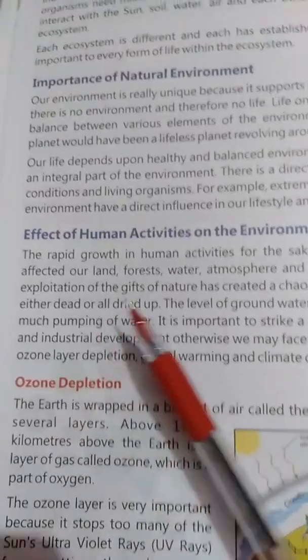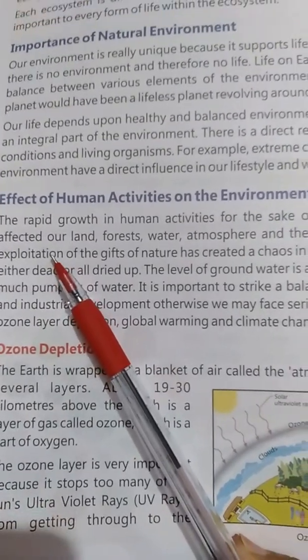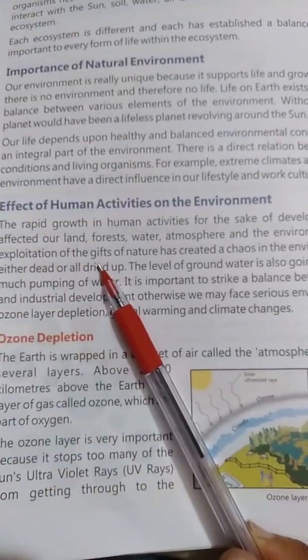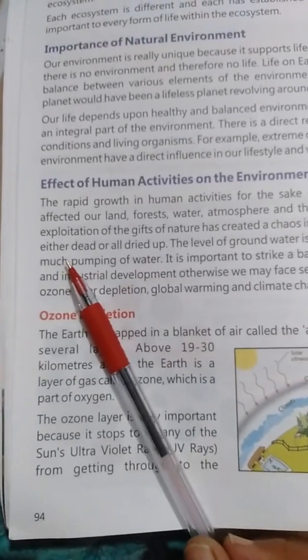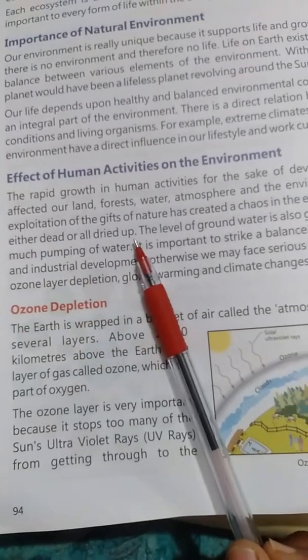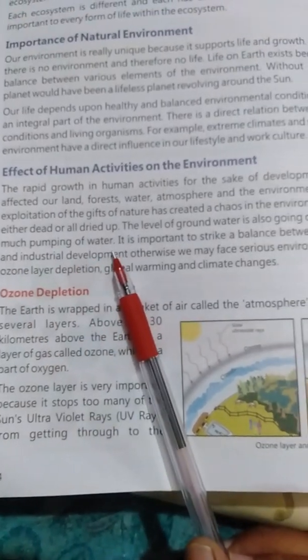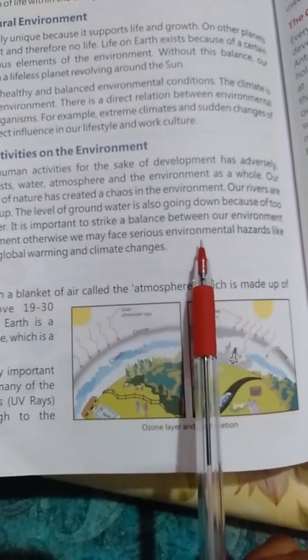Effect of human activities on the environment. The rapid growth in human activities for the sake of development has adversely affected our land, forest, water, atmosphere and environment as a whole. Our exploitation of the gifts of the nature has created a chaos in the environment. Our rivers are either dead or all dried up. The level of groundwater is also going down because of too much pumping of the water. It is important to strike a balance between our environment and industrial development, otherwise we may face serious environmental hazards.